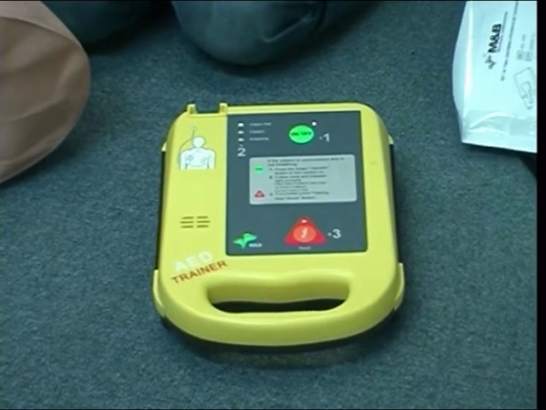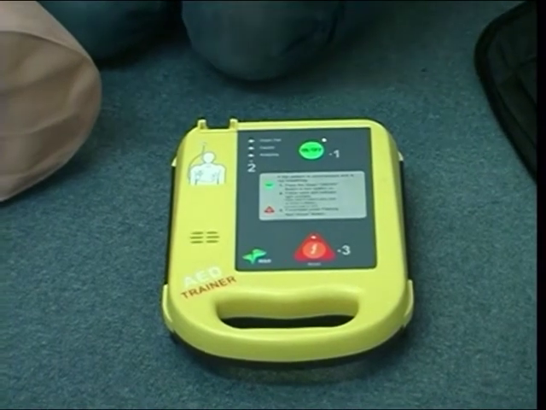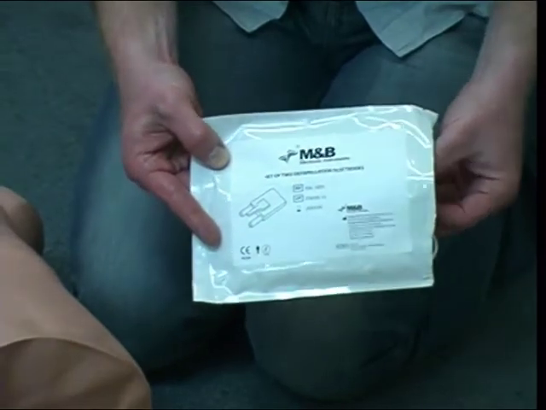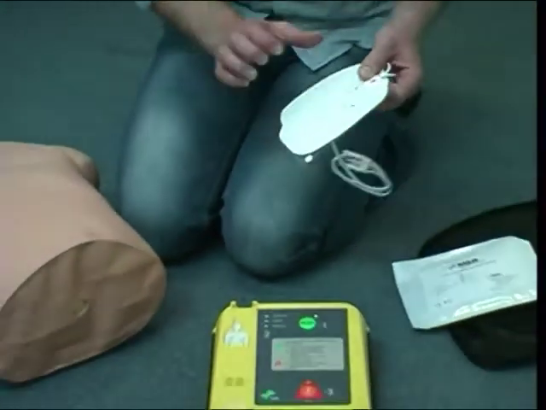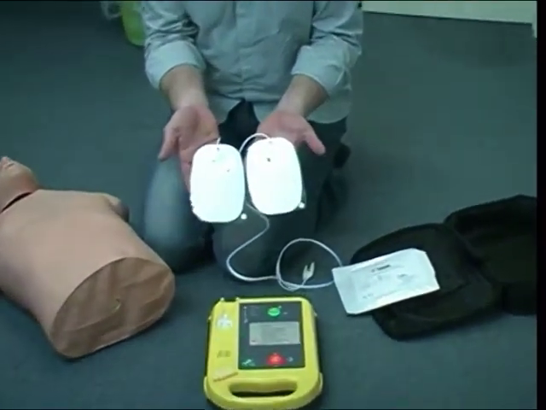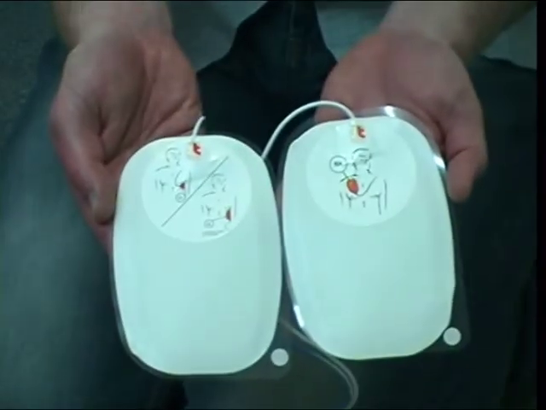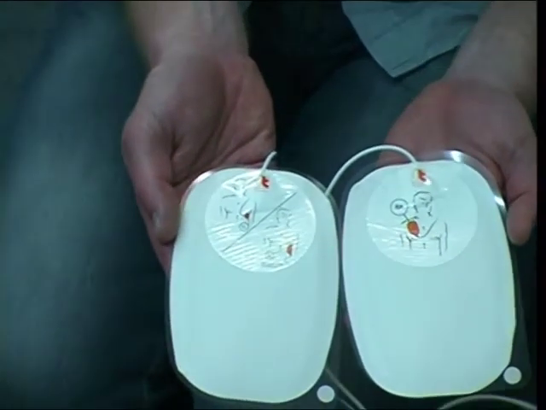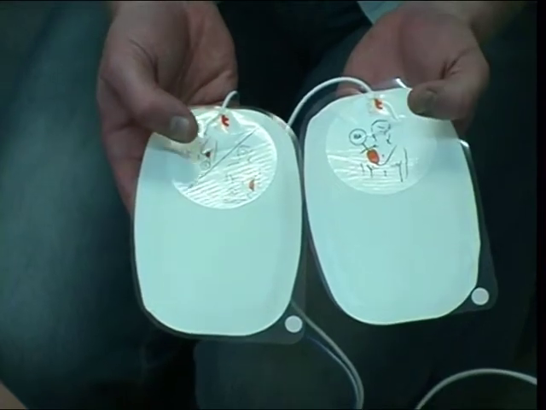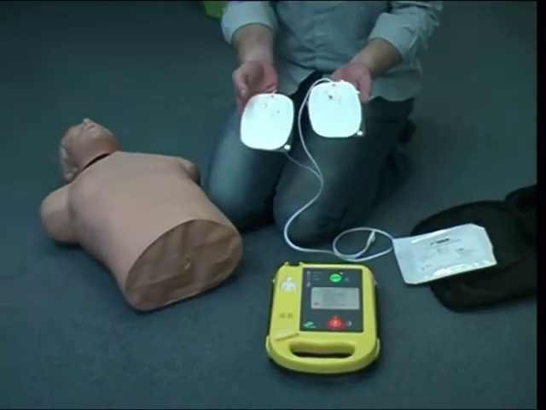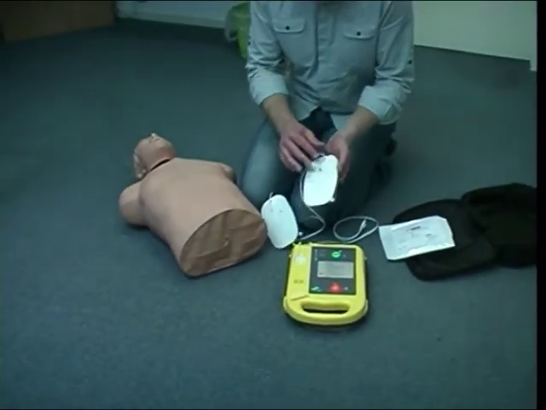Okay, so these are the electrodes here. All we need to do is pull the pads out. These ones do have nice little diagrams that tell you approximately where the pads should go. Ideally you're going to stick the pads in line with these diagrams. If you happen to get them round the wrong way, please don't try and remove them, just leave them on.